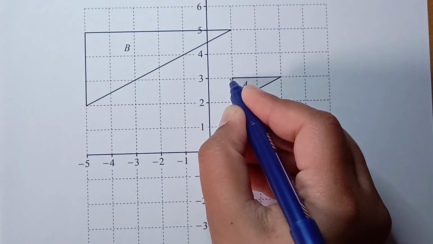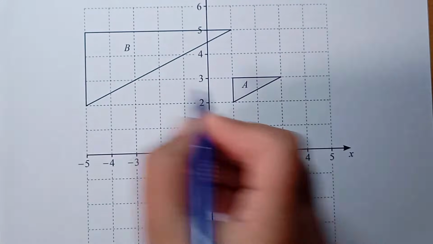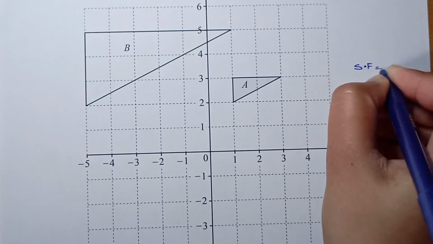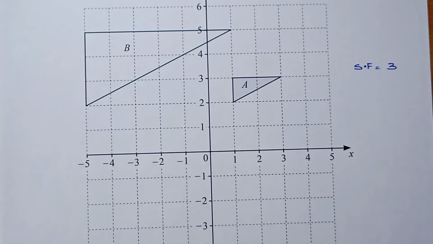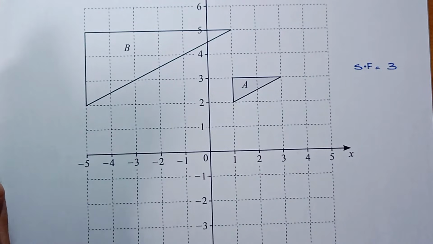So you can see this is 1 unit and this is 1, 2 and 3 units. So 1 changes to 3. So we can say the scale factor is equal to 3. Now we can check whether the scale factor is positive 3 or negative 3. So the positive or negative sign depends on the center, right? If the shape is on the same side of the center, we can say it is positive. If it is on the opposite side of the center, it would be negative.